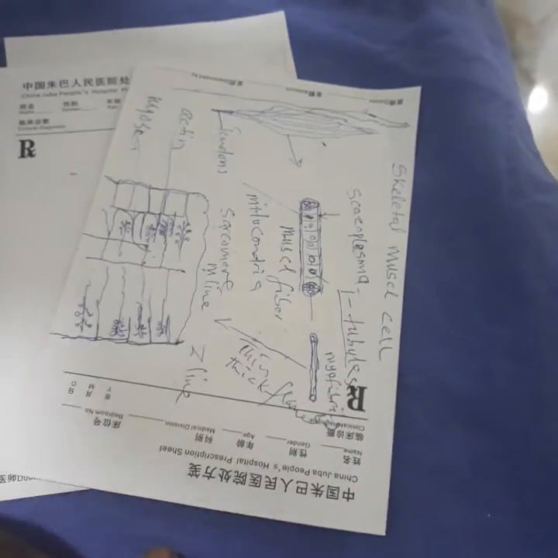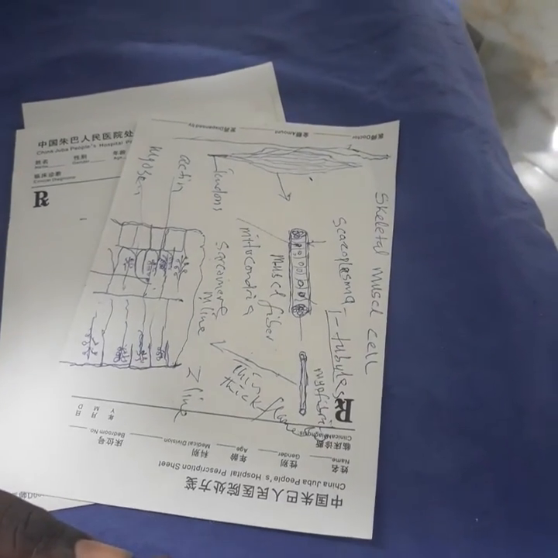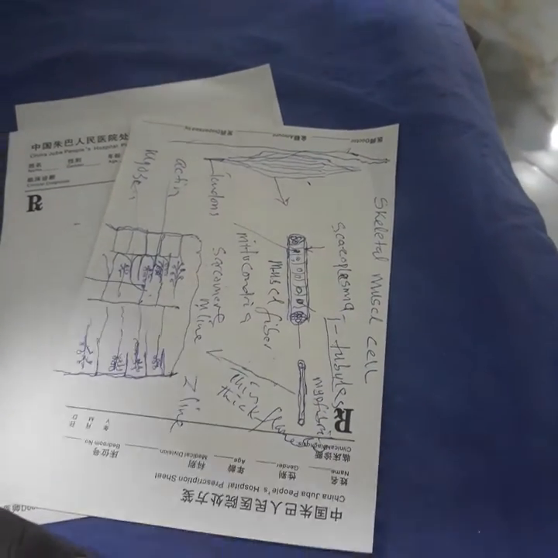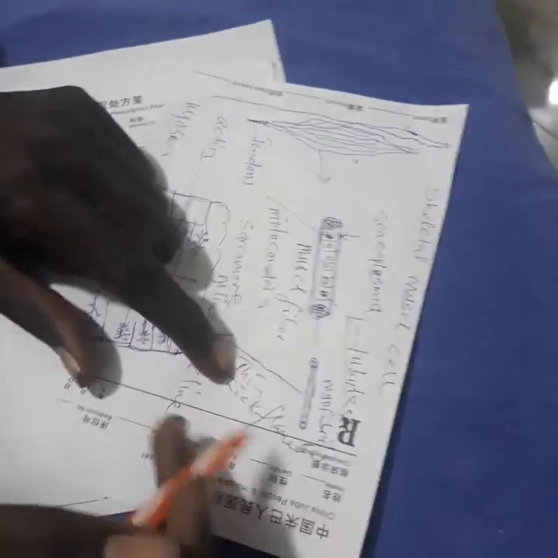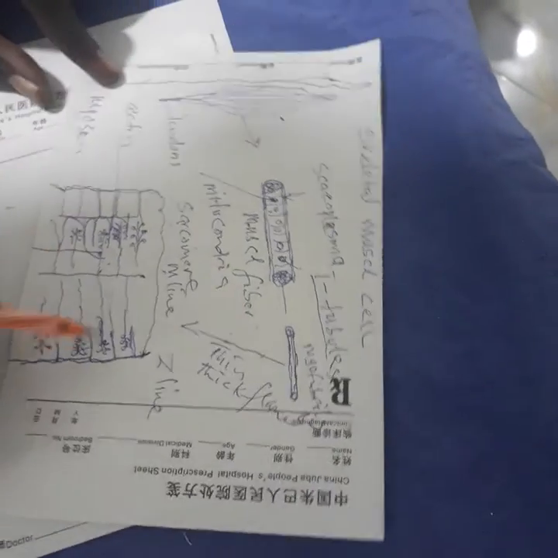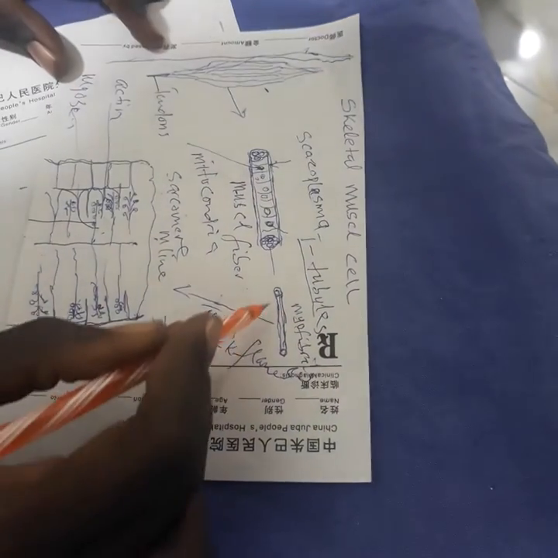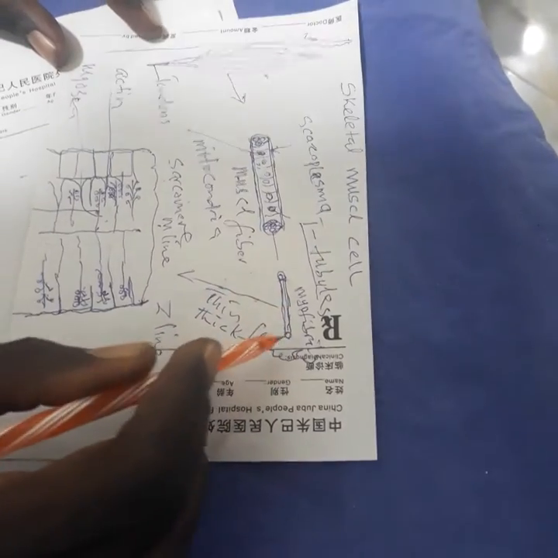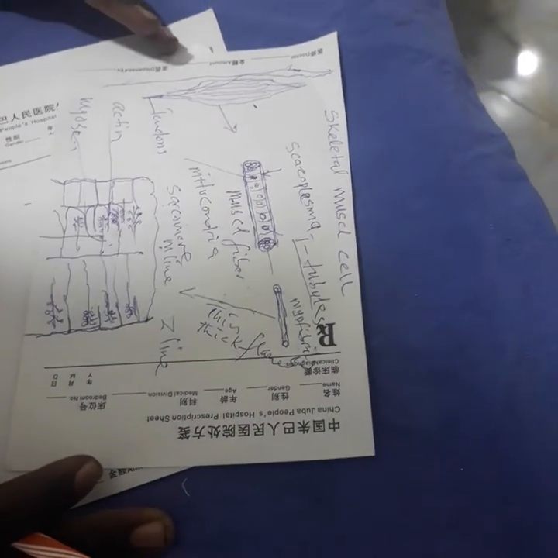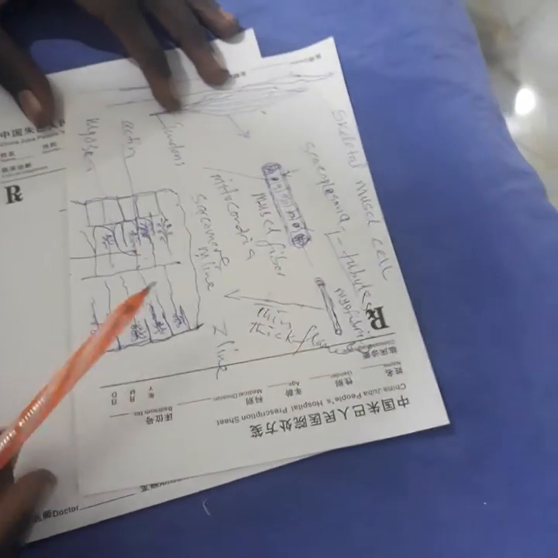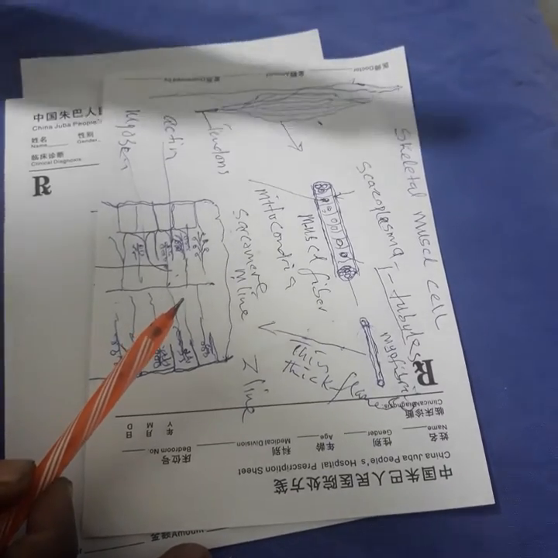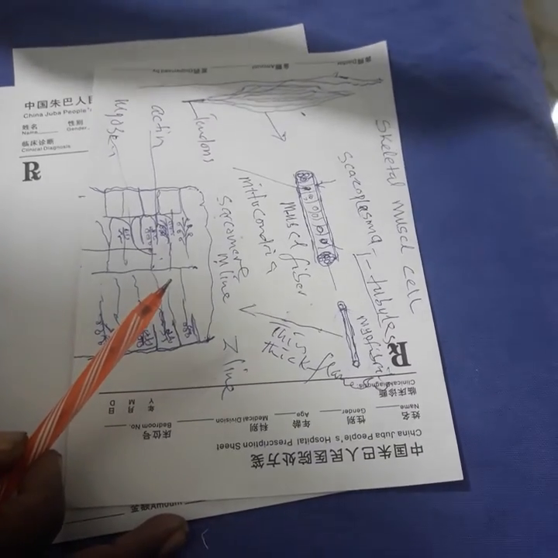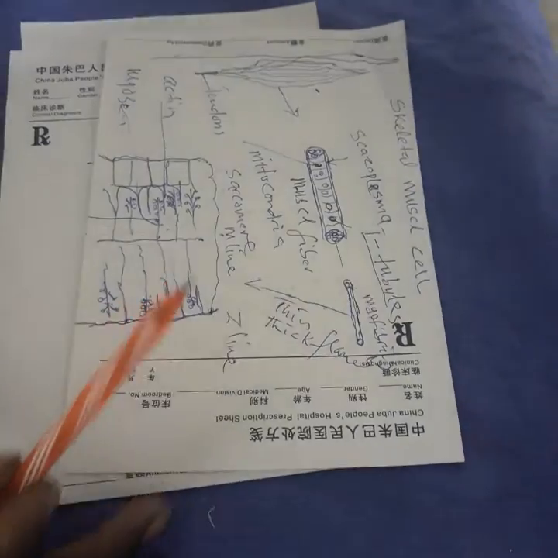The thick filaments are proteins called myosin. And the thin filaments are proteins called actin. When we take this myofibril and view it under an electron microscope, we are going to have a picture like this, a striated appearance, striation. These striae appear because of refractive indices of light.